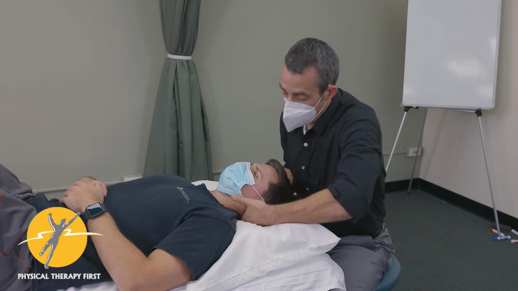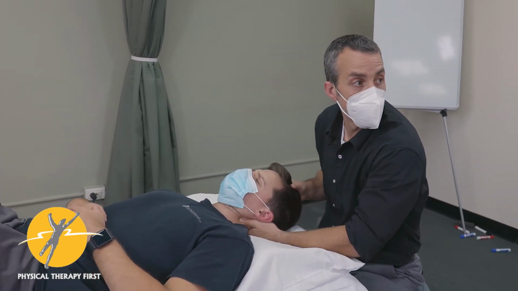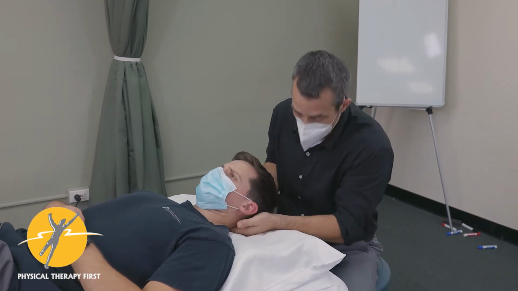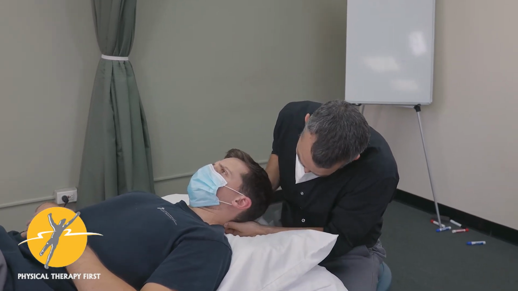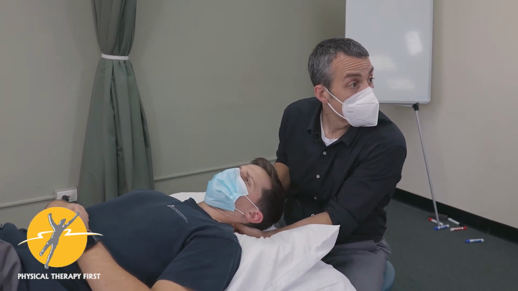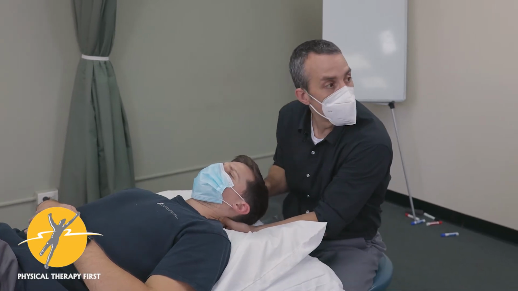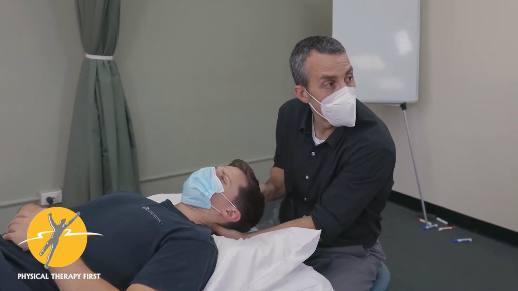So the quick way to do it is just to take up the slack like that. When you're learning to do it, what you want to do is get your thumb right around C2. When I side bend my head towards, C2 will move away from me.